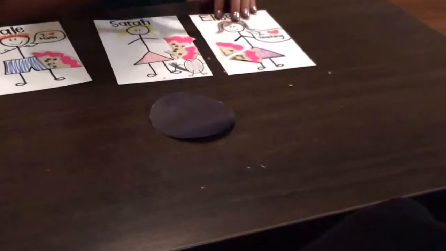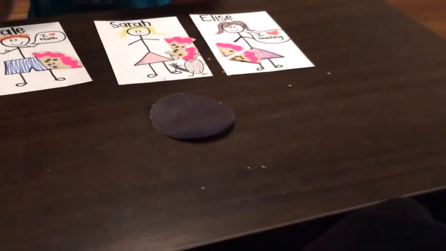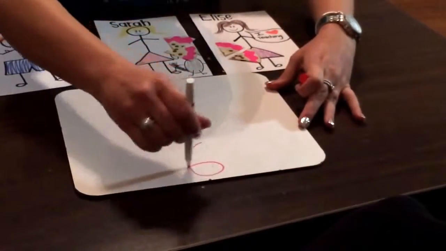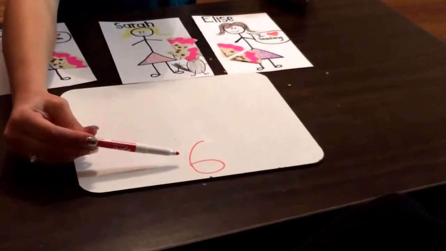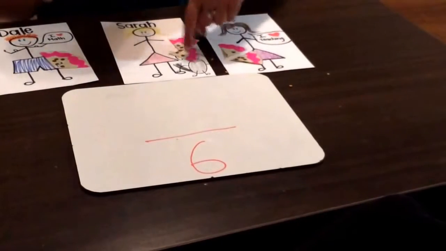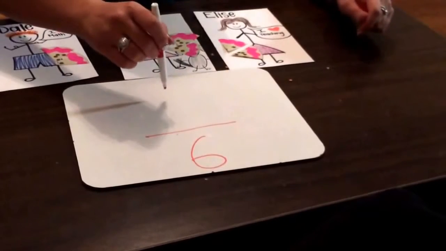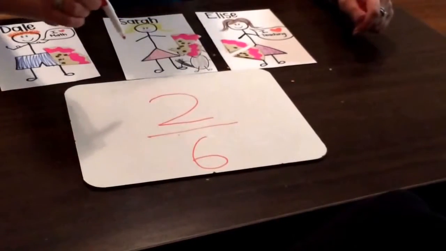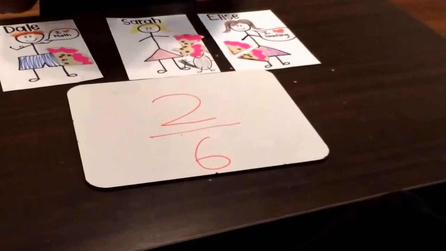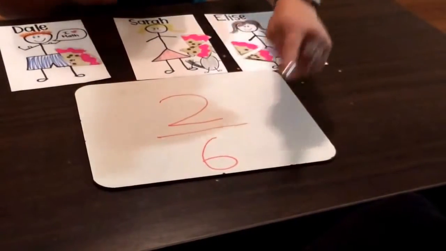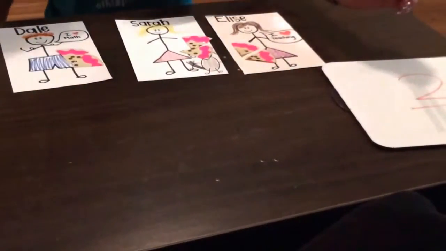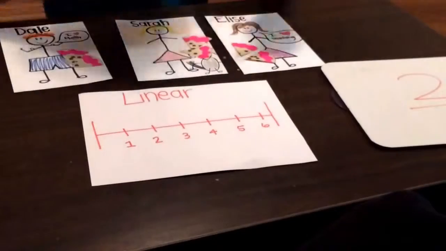So if there's 6 slices, which is our denominator, and they each have 2 slices, we know that each of the roommates gets 2/6 of the cake. Now let's look at this. We're now going to look at a linear model.